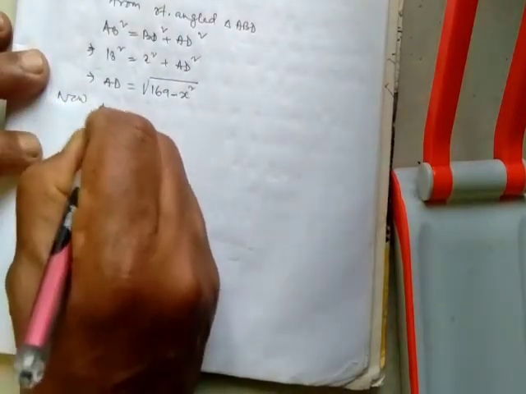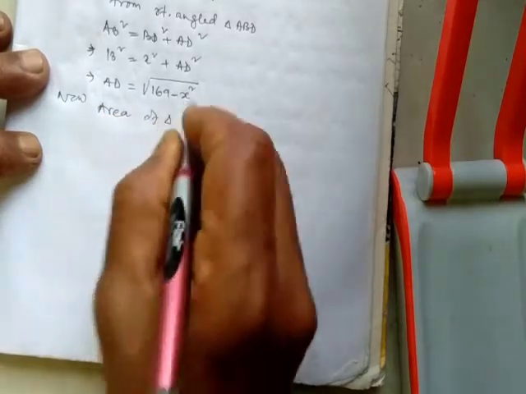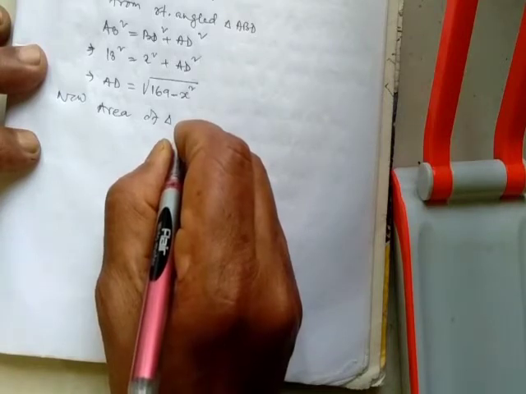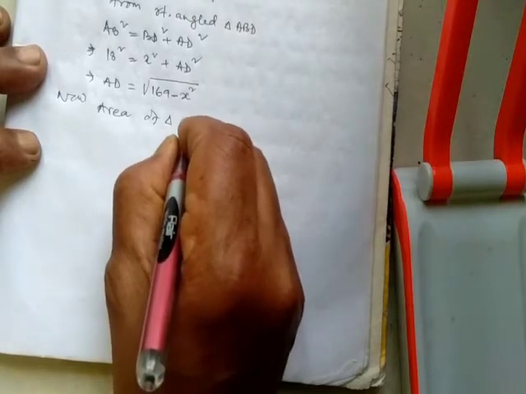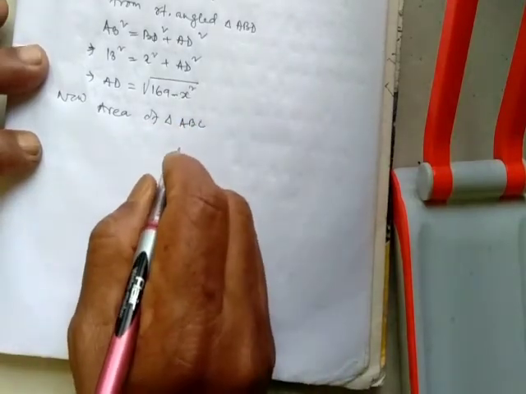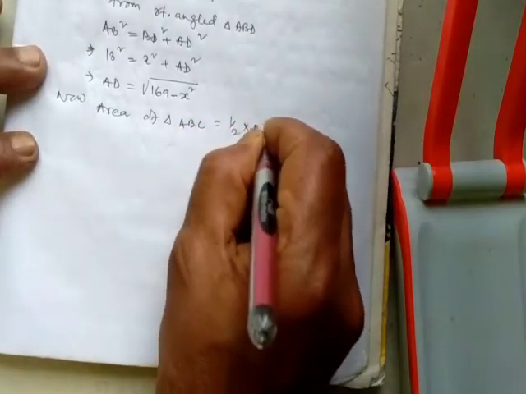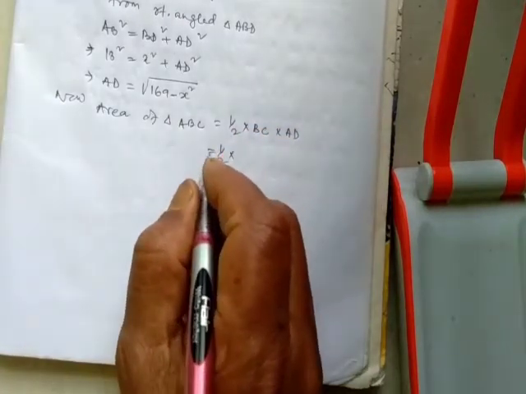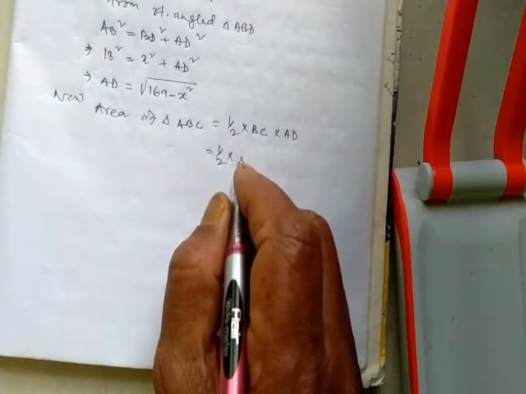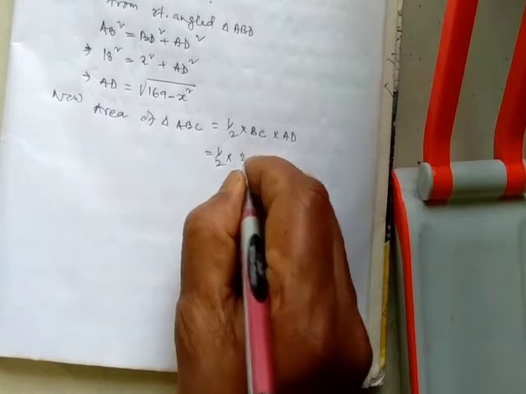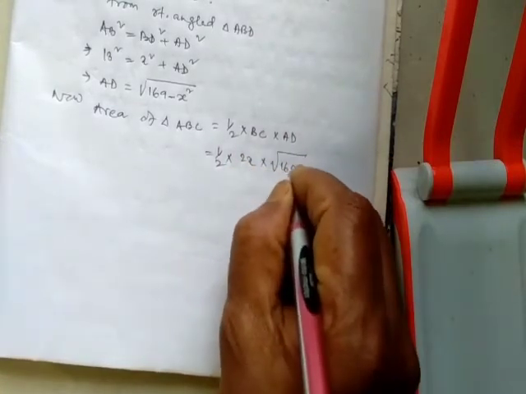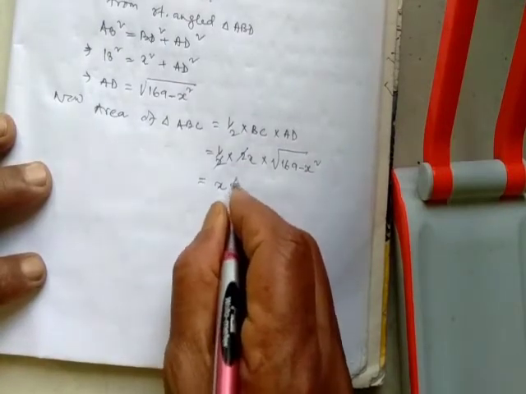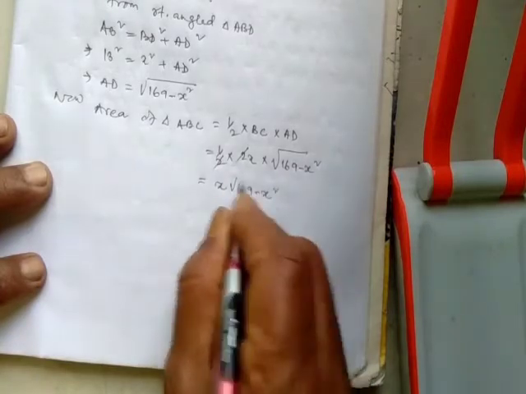Now area of triangle ABC is equal to half into BC into AD. BC is equal to 2x. AD is equal to root over 169 minus x square. This and this are cancelled. This is equal to x root over 169 minus x square.